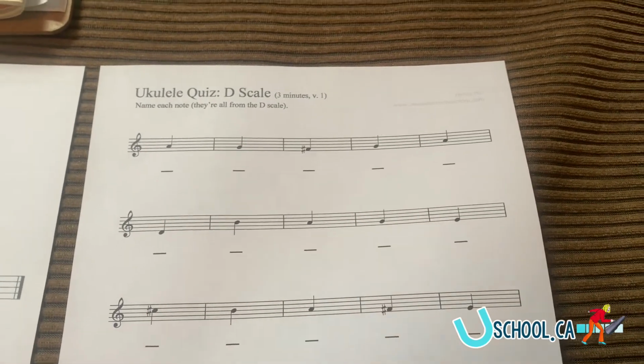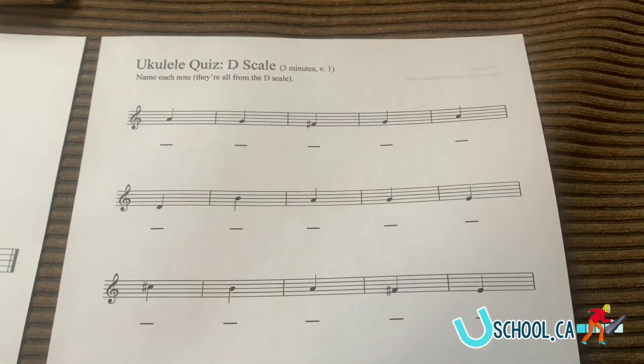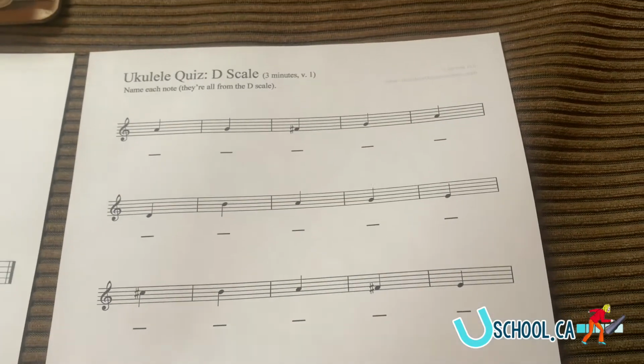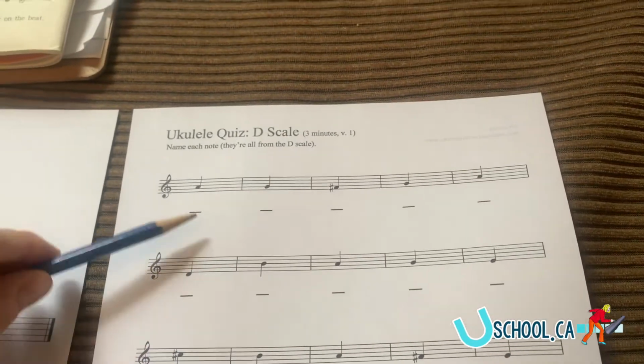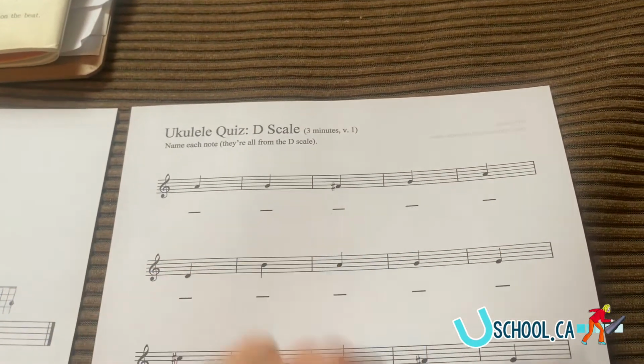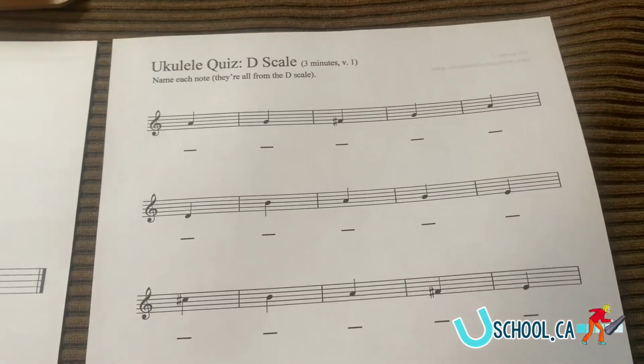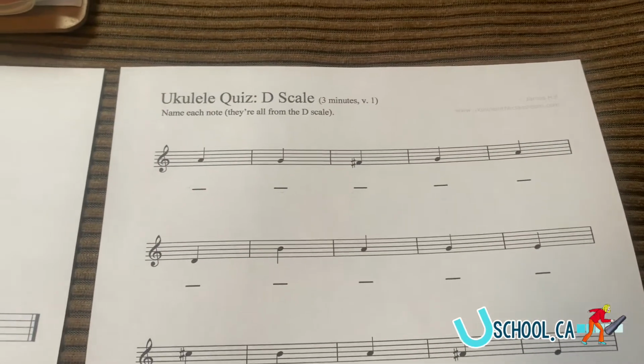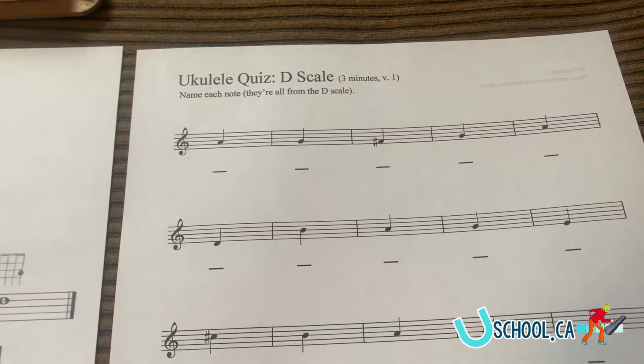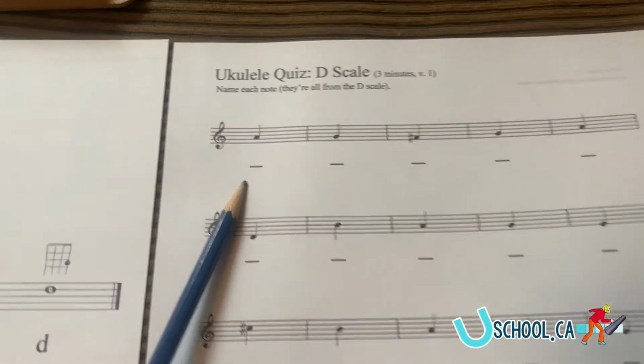Now, if you've gone through and done this quiz, great, and you can practice playing the notes. And of course, you've already filled in all of these areas. But if you're looking at this quiz and you're not quite sure how to do it, I'm going to give you a little hint and then you can complete it. Let's do the first line together.